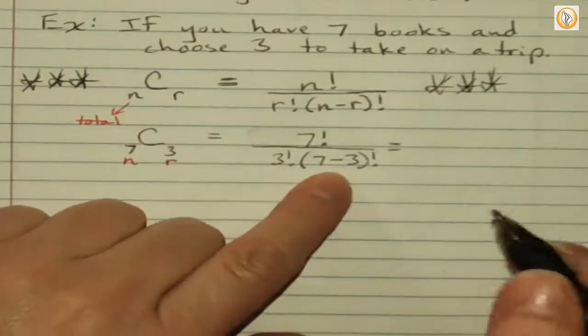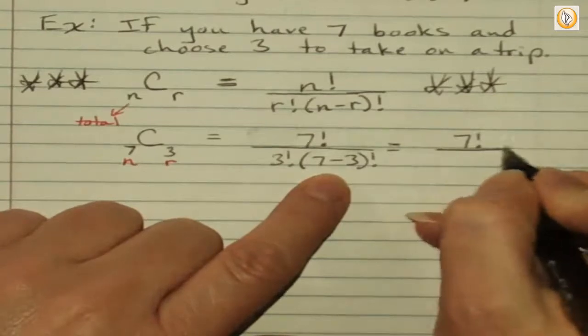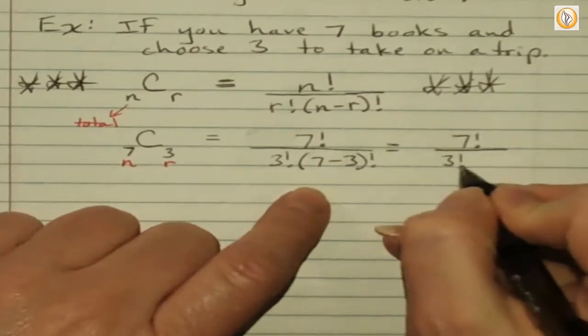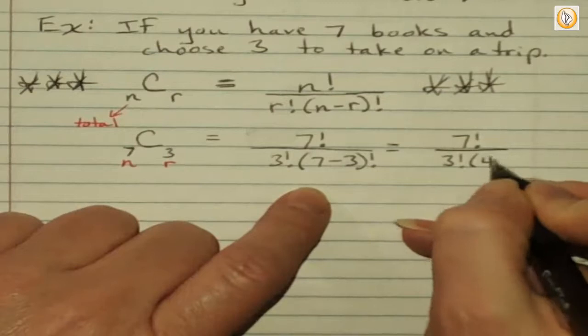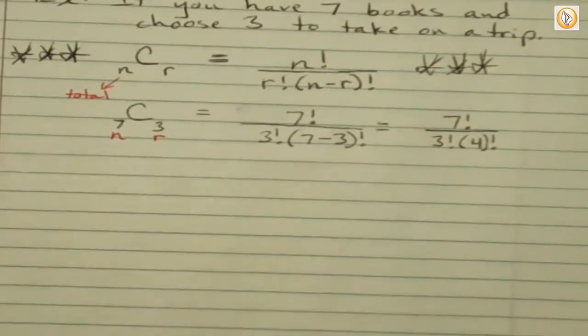What is 7 minus 3? 4. Okay, so I have 7 factorial over 3 factorial times 4 factorial. Are y'all with me so far? Any questions so far?